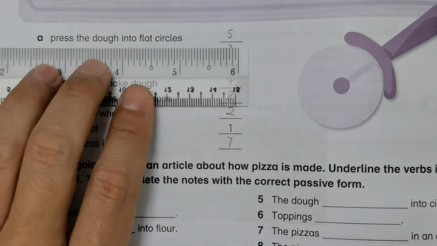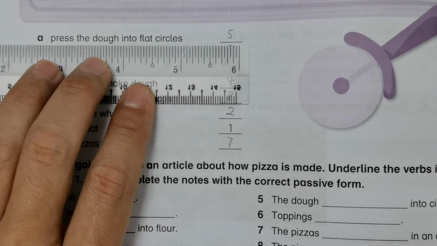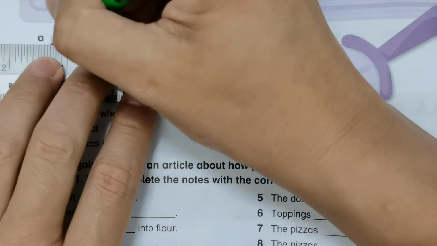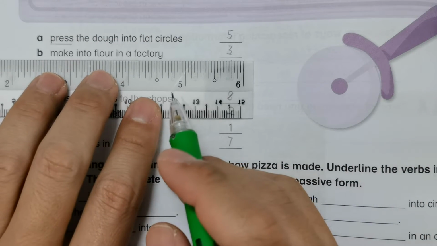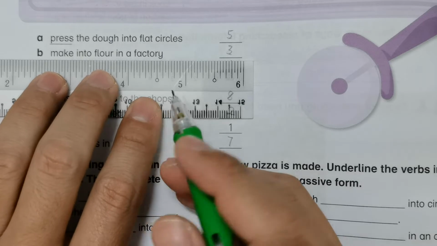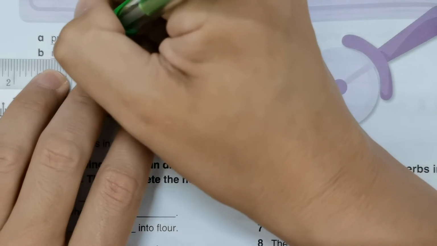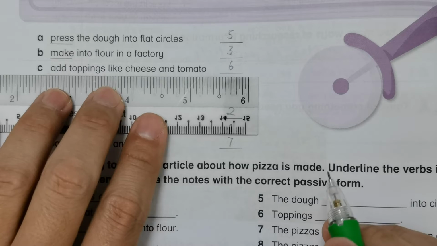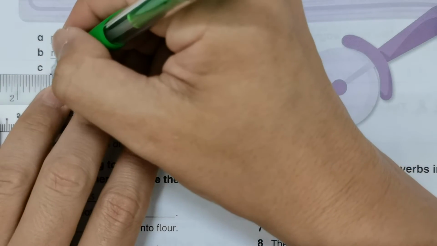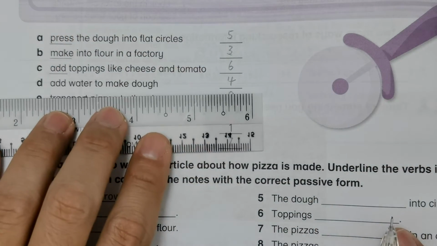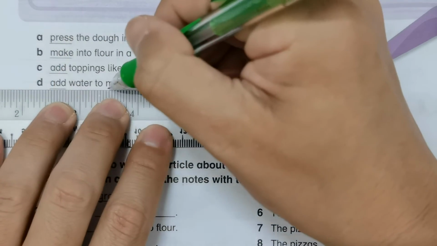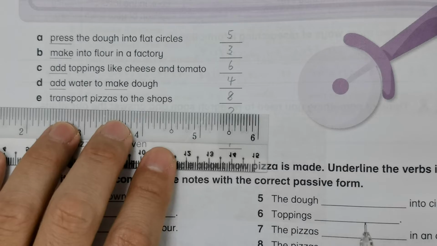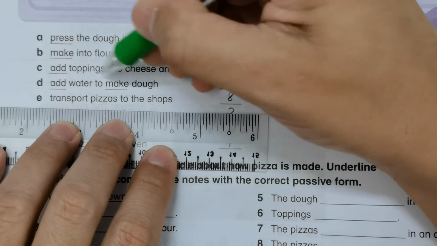From A, the verb is press, and then B, make, and then we have add. Next we also have add, and we have make. So they share the same verb here.